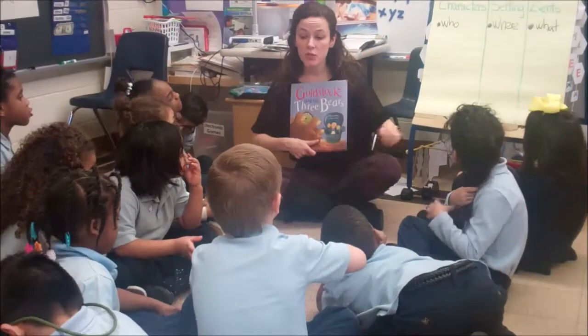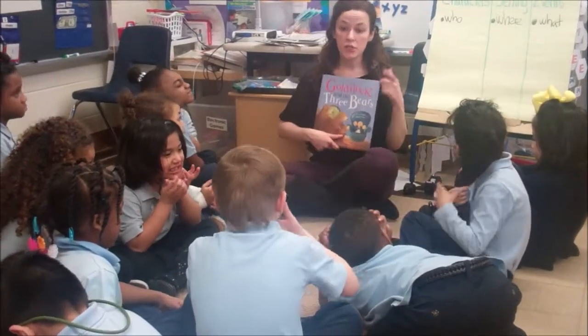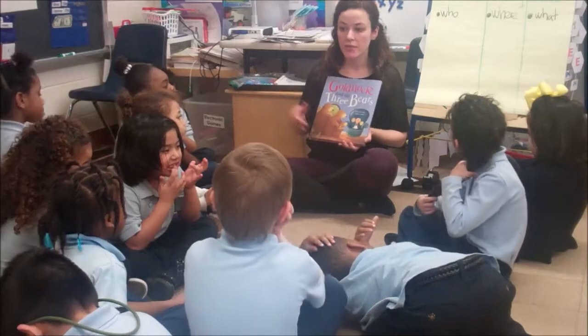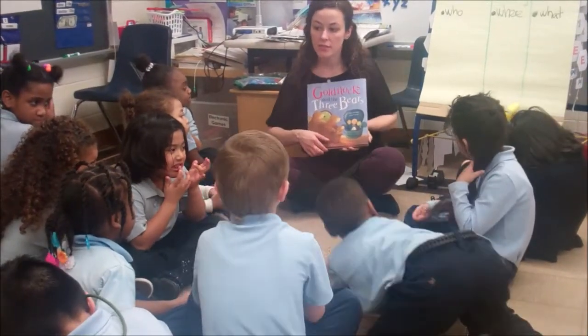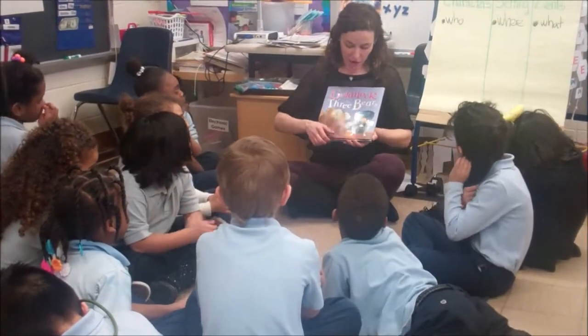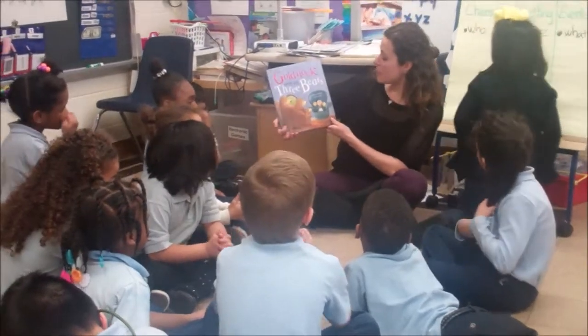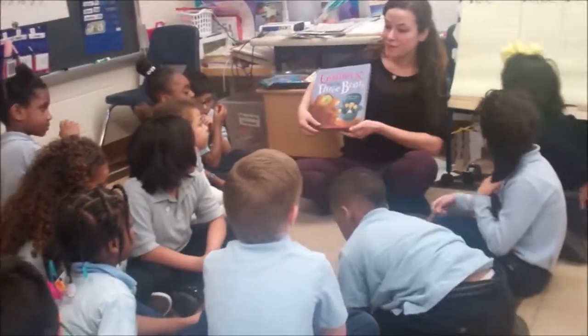All of those are story elements. And we need to know our story elements because it helps us describe the story when we're done, right? Retell the story. And that's what we're going to do. We're going to retell Goldilocks in a couple of days. All right, so Goldilocks and the Three Bears, illustrated by Gavin Scott.